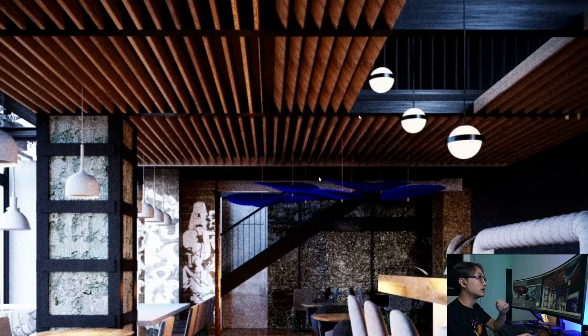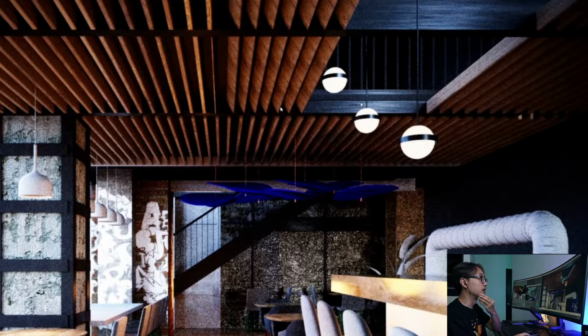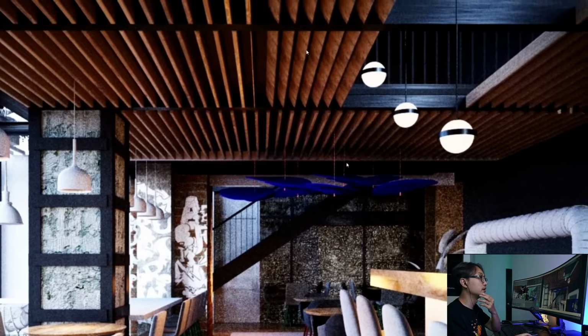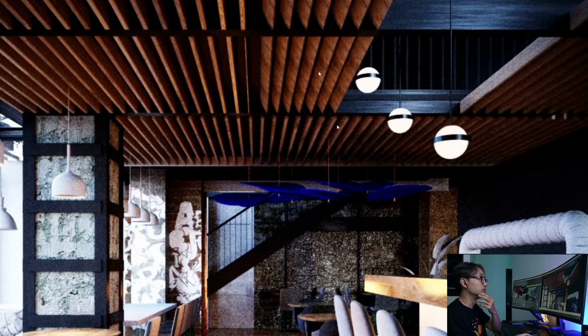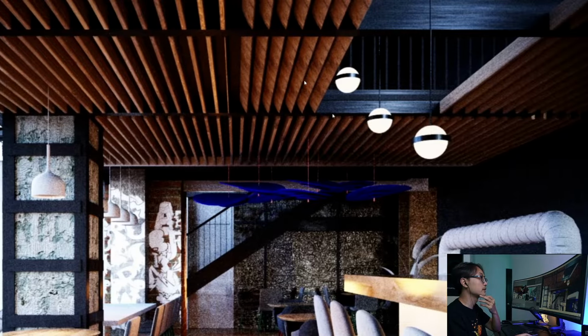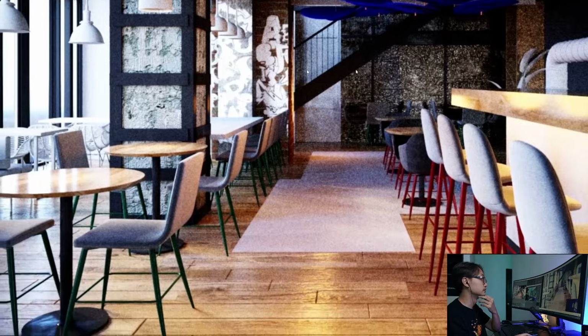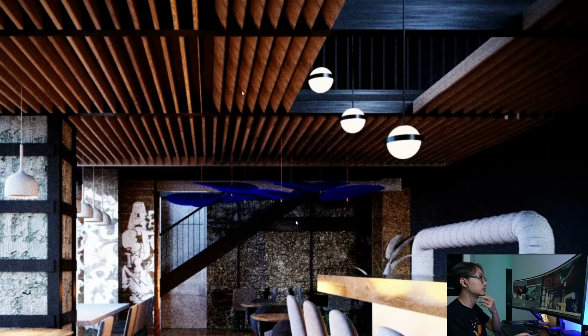Okay. Another type of UV mistake is something that is repeated like this. We see a lot of wooden planks on the ceilings, and we see that the texture is kind of repeating all over the place. This is another mistake when it comes to UV.